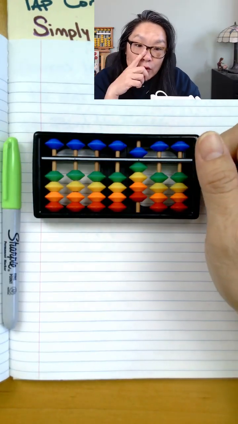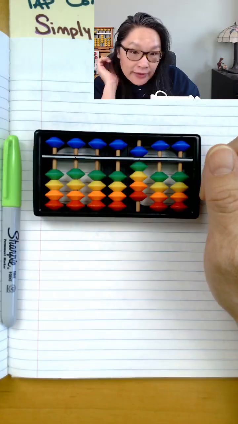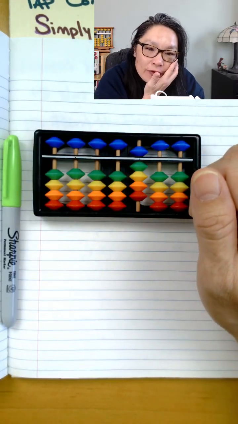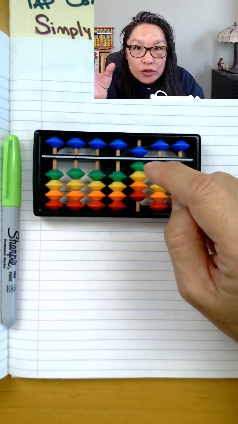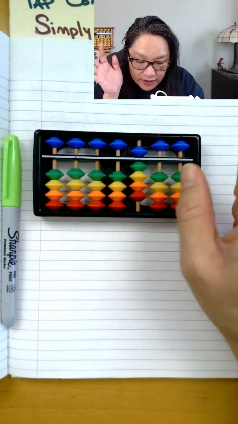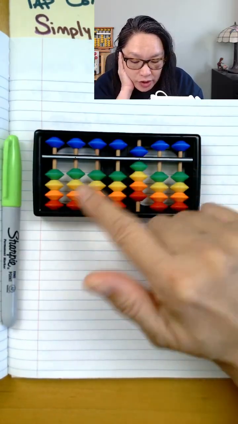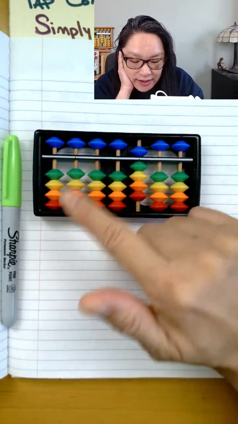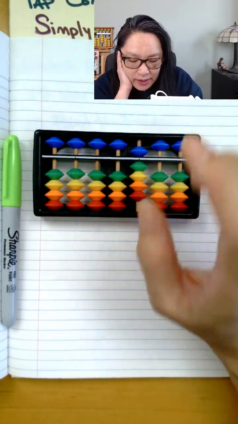If you want, Daisy, ask your 4th grader for some math questions and we could do it on the abacus. And we'll see how far we can get. Because we can also do multiplication and division. But you have to know your multiplication facts in order to multiply on the abacus.